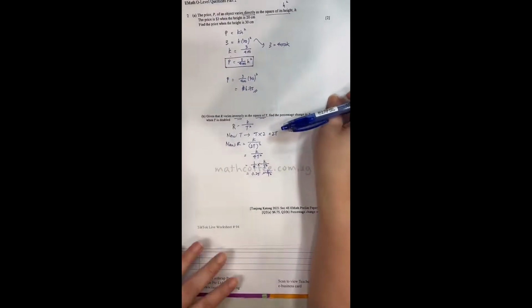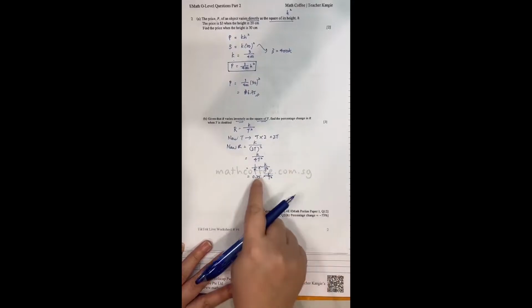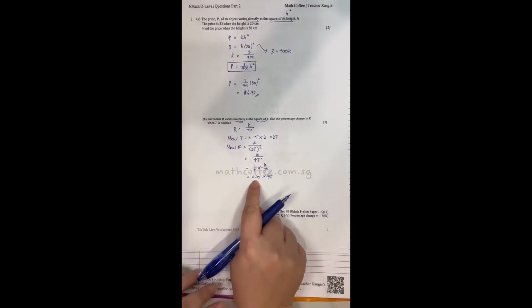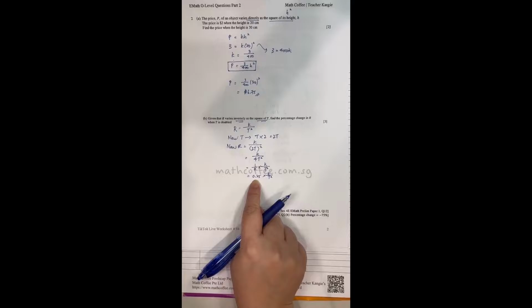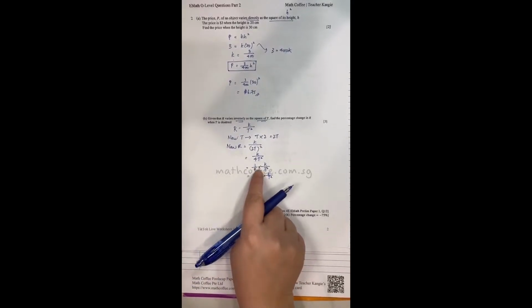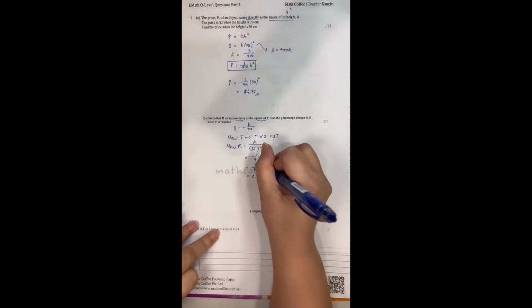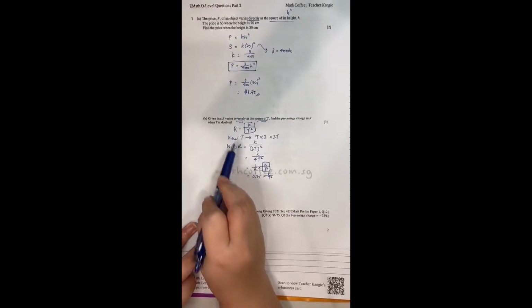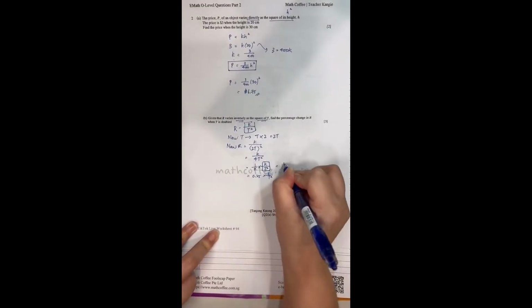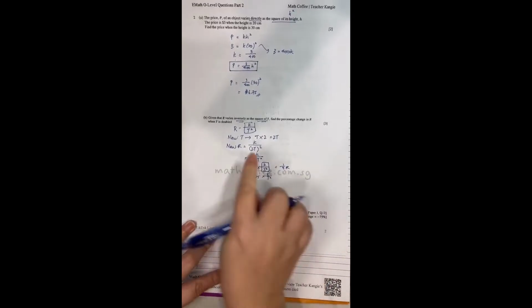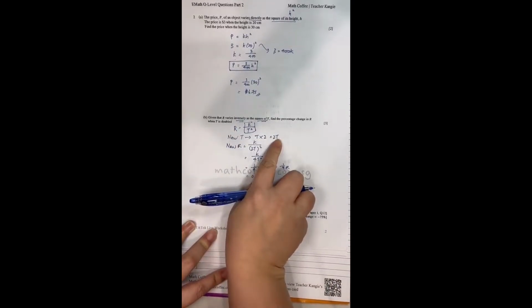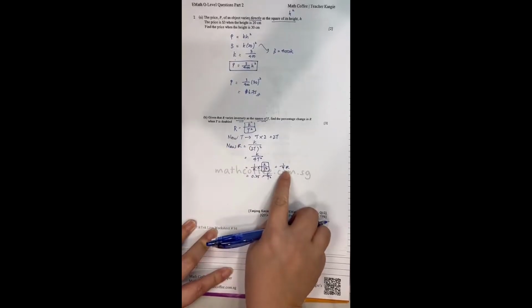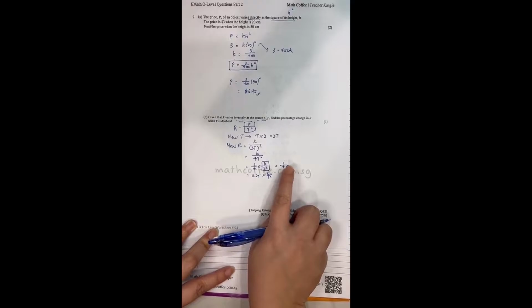They're asking you what the percentage change is from the original, K over T squared, which is my original R. In other words, it becomes 1/4 R. It means that when my T is doubled, my 1R becomes 1/4 R. So what is the change?